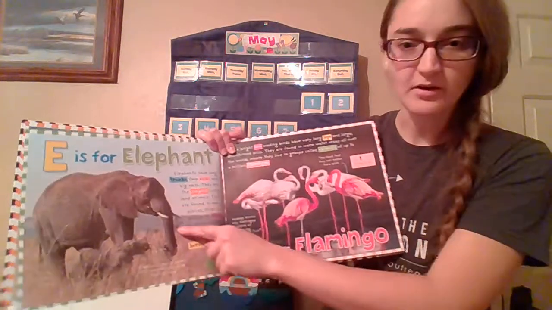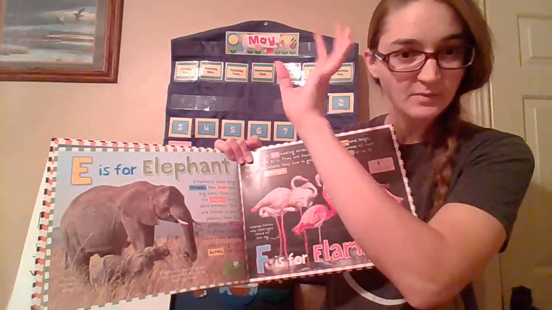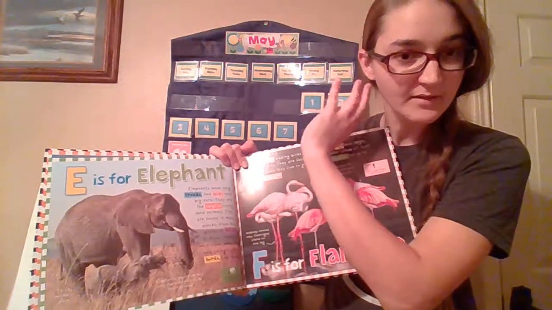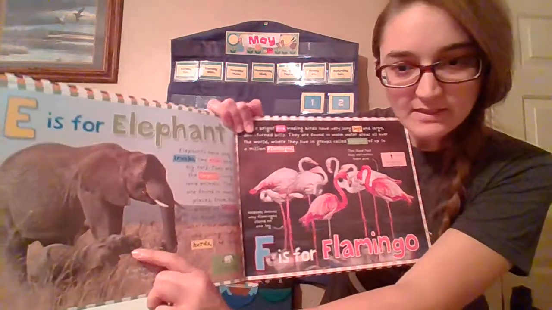You can see their big long trunk that you can use to pick things up, or they can spray themselves with water or mud to keep cool in the hot summer. And look, you can see her little baby.